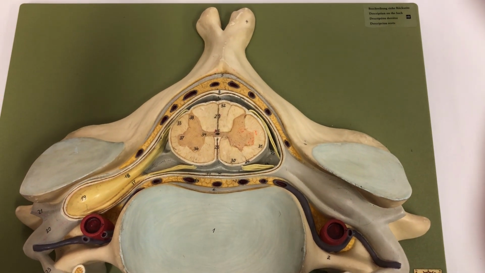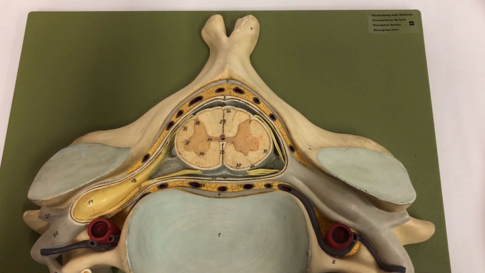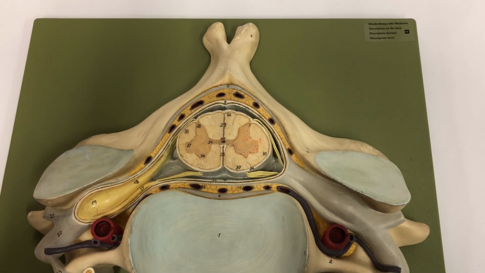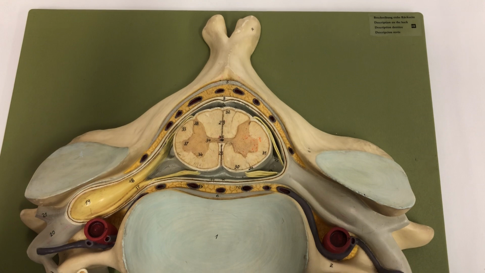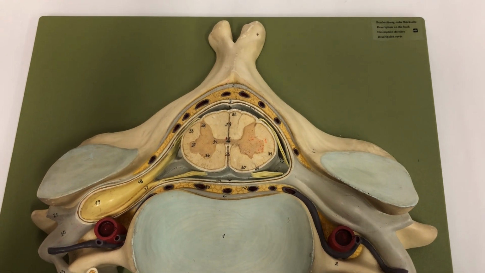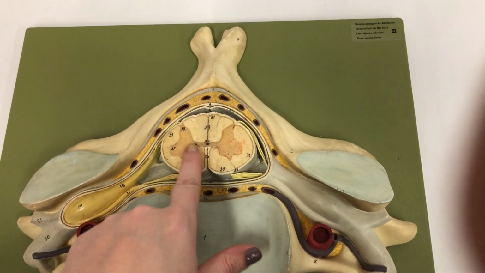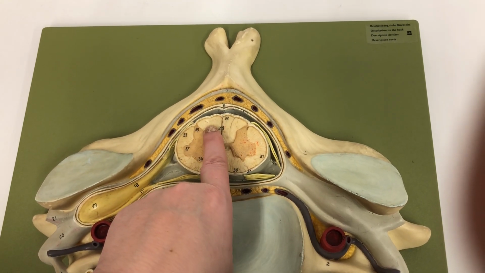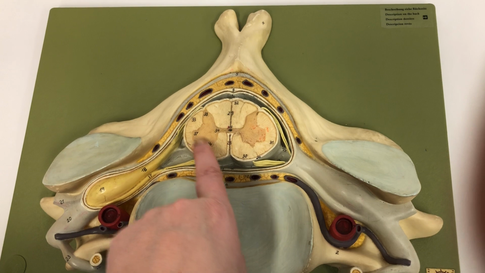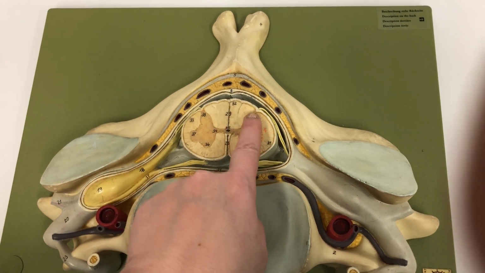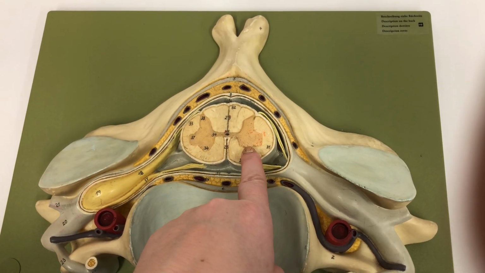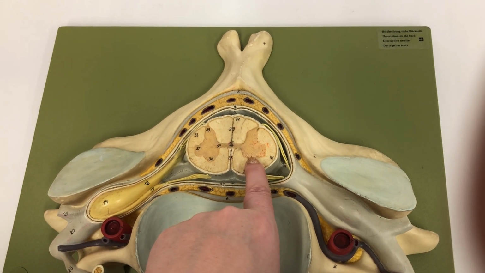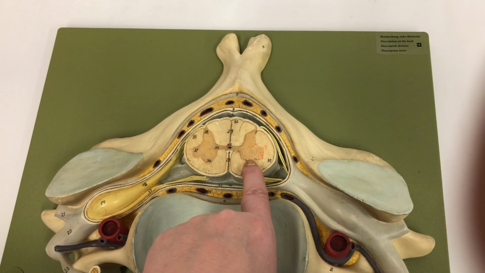Now, if we look at the spinal cord, we can see that it is divided into gray and white matter just like the brain, except it is organized in the opposite fashion, with gray matter on the inside and white matter on the outside. So if you notice, there are distinctive sections of both gray and white matter, and so we name them based on their shape and on their anatomical location.